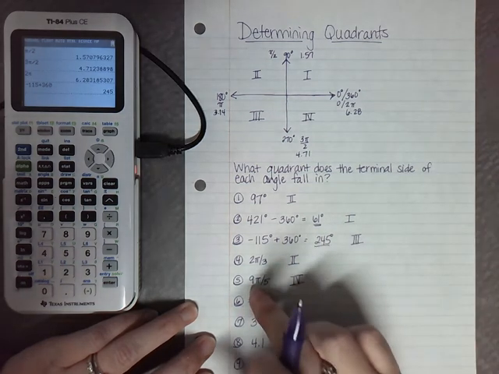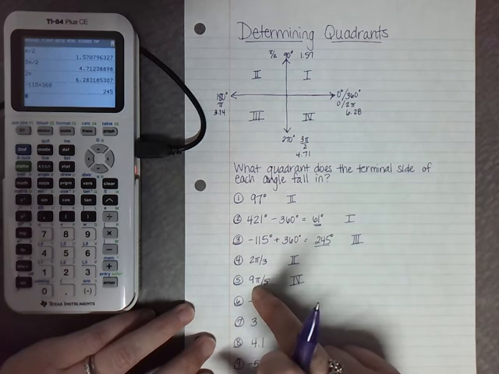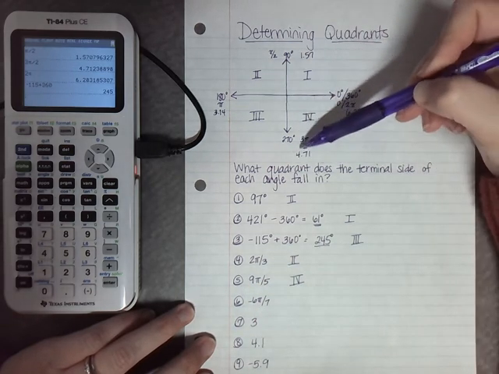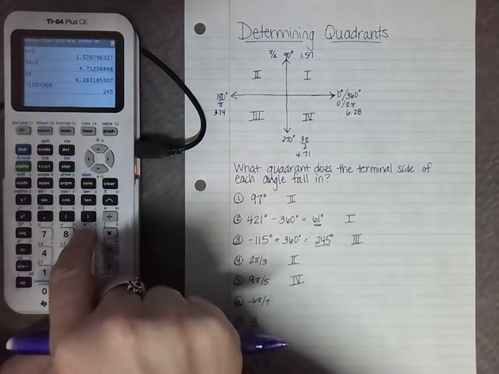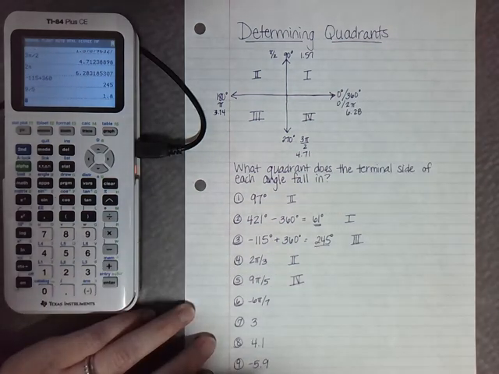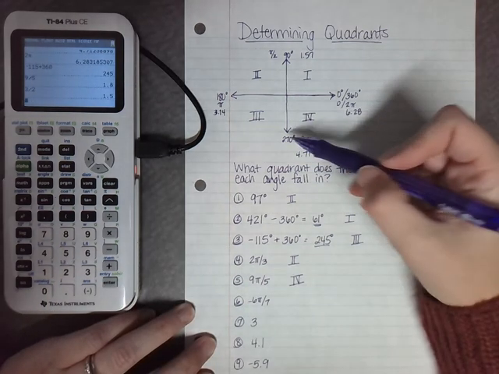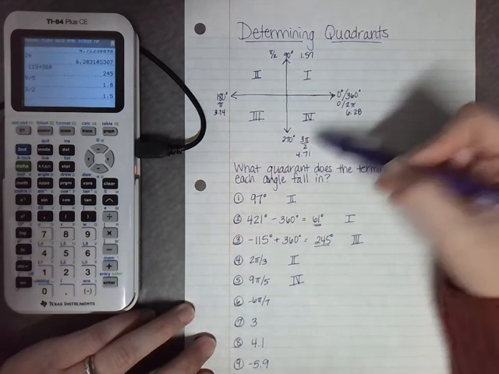Now that can be a little bit confusing. So another way to think of it, if you didn't know that 9/5 was greater than 3/2, just see what it is as a decimal. 9 divided by 5 is 1.8, where 3 divided by 2 is 1.5. So I know I've gone past 3/2.